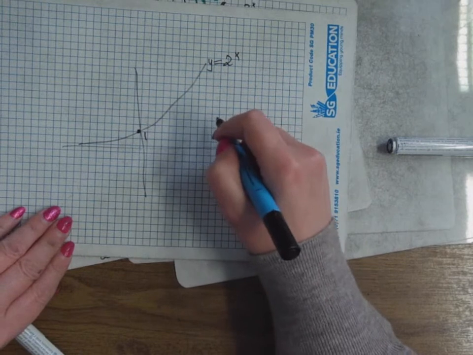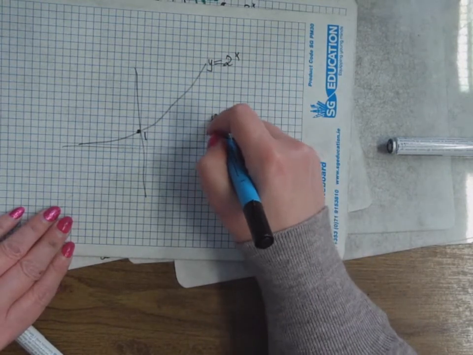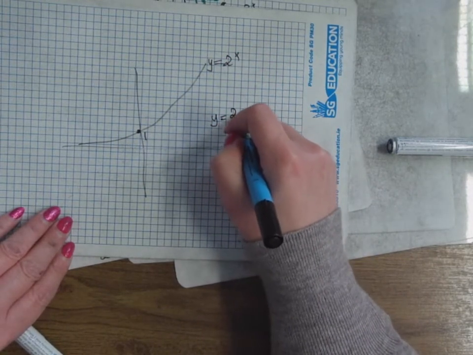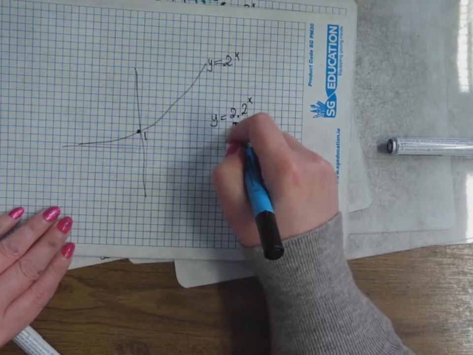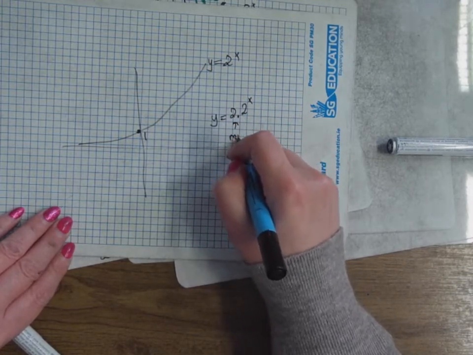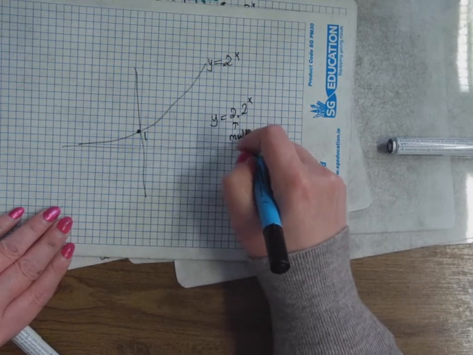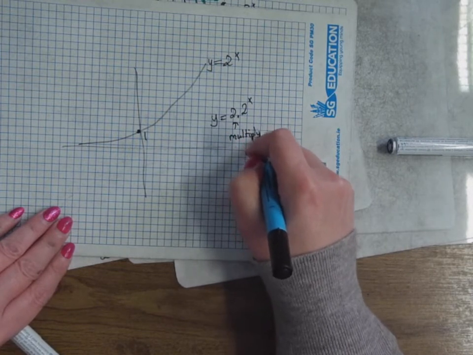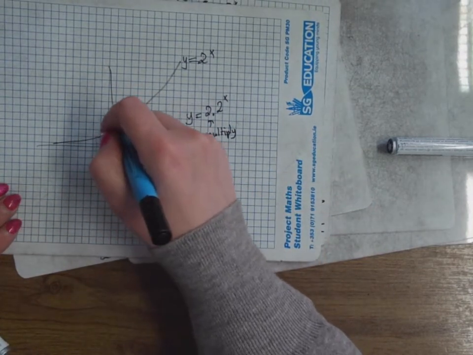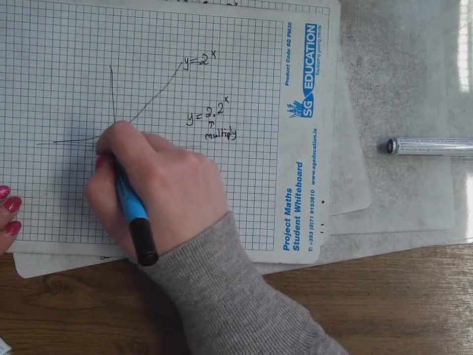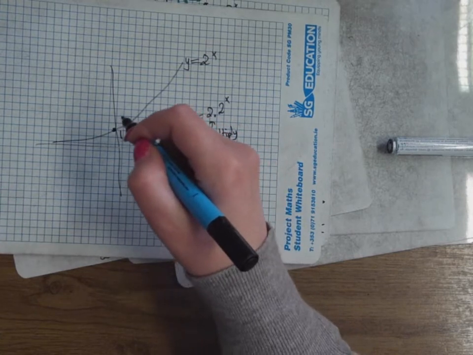Right, okay, what if I had y equals 2 multiplied by 2 to the power of x? The dot is a multiply. I'm not writing a multiply sign because I don't want you to think it's an x. So if I had 2 multiplied by 2 to the power of x, it would have the exact same graph, except it's going to move up. Everything's going to double, isn't it?